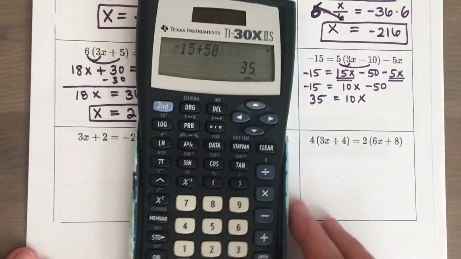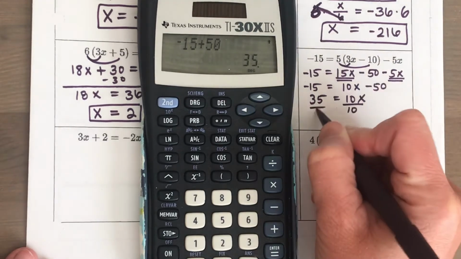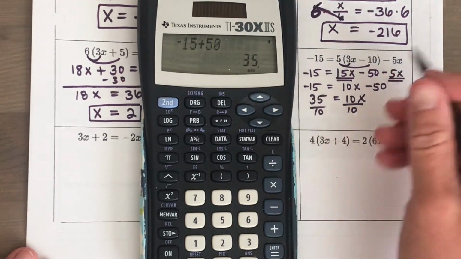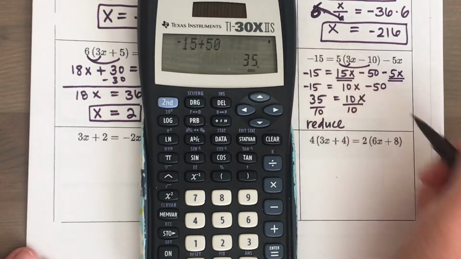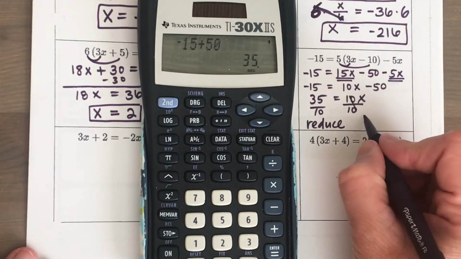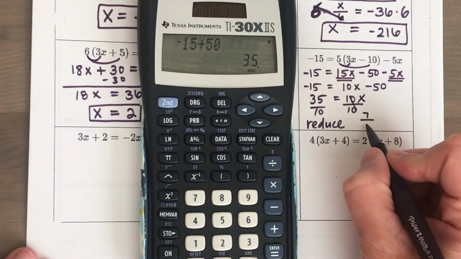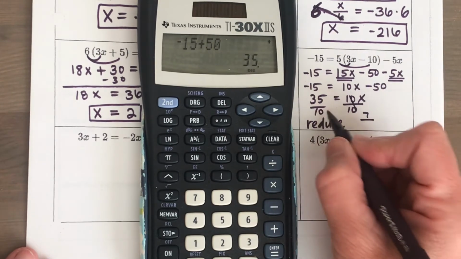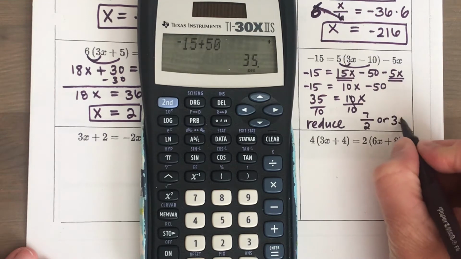And now if I divide both sides by 10, you could have a solution of 35 over 10, but that will reduce because both of those numbers are divisible by 5. And 5 goes into 35 7 times, and 5 goes into 10 2 times, or you could write the decimal 3.5.